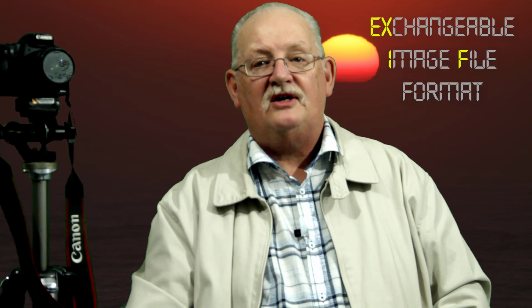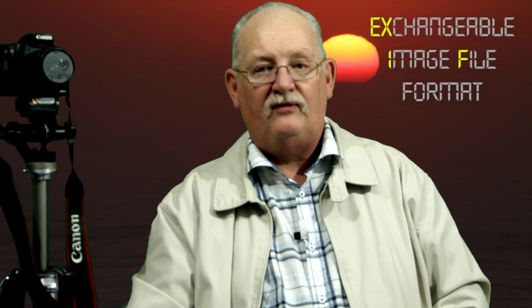I suppose that you've already heard of EXIF data. Well, this is data that is embedded in each digital image when you take a photograph. So what is EXIF data? Well, EXIF data stands for Exchangeable Image File Format. It is embedded image data, also known as the metadata.